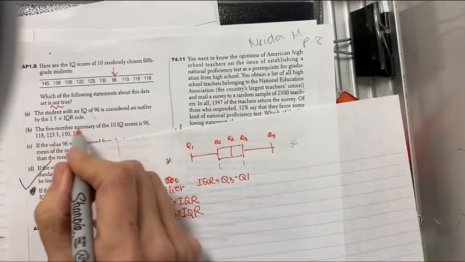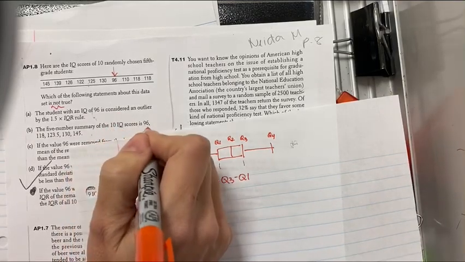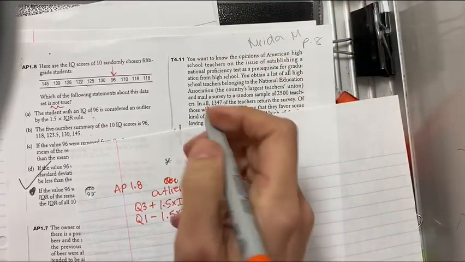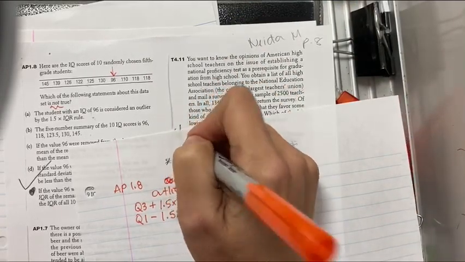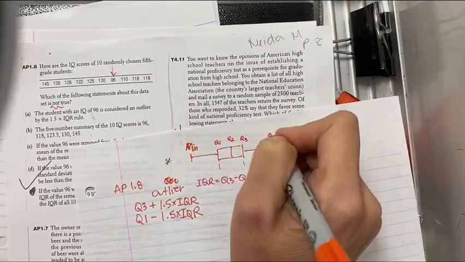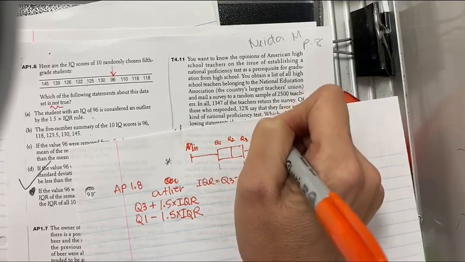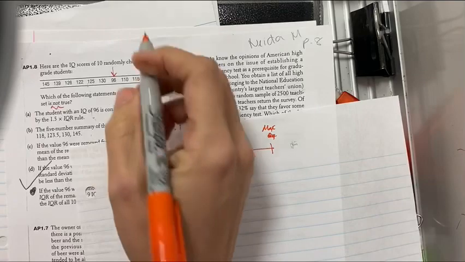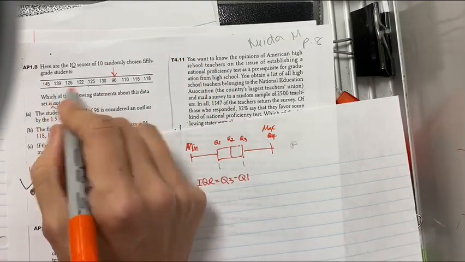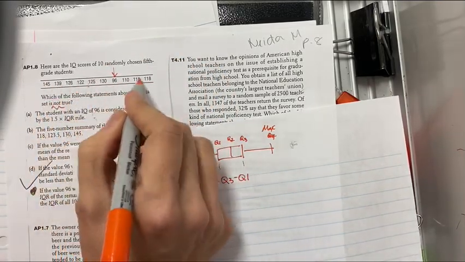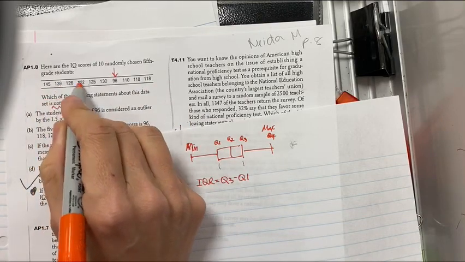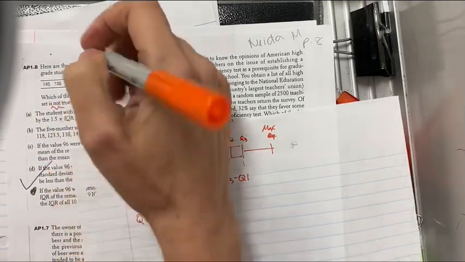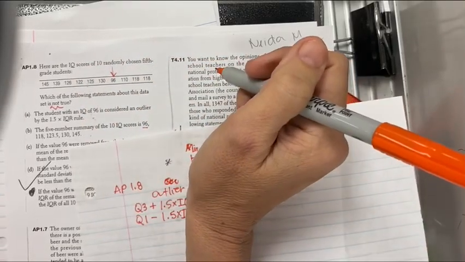All right, then it says the 5-number summary of the 10 IQ scores. This is the minimum. Oh, wait, why did I put quarter 1 there? Sorry, minimum. And this one we think of as not quarter 4, but the maximum. The number in the middle: notice 1, 2, 3, 4, 5, 6, 7, 8, 9, 10, so there is no number in the middle.